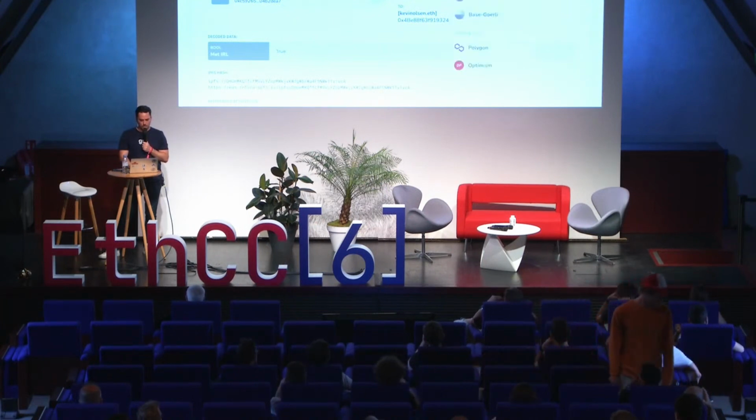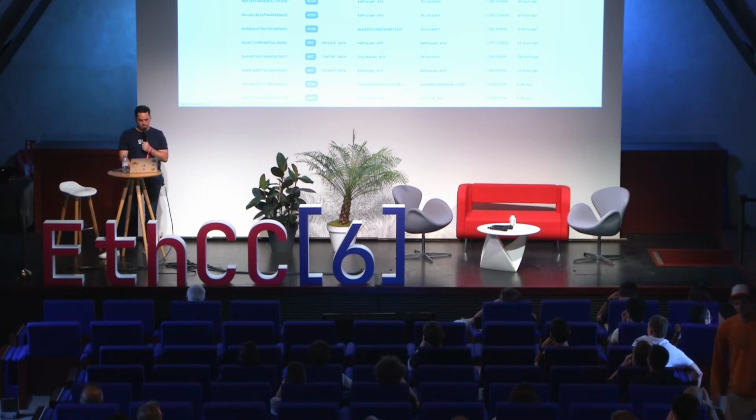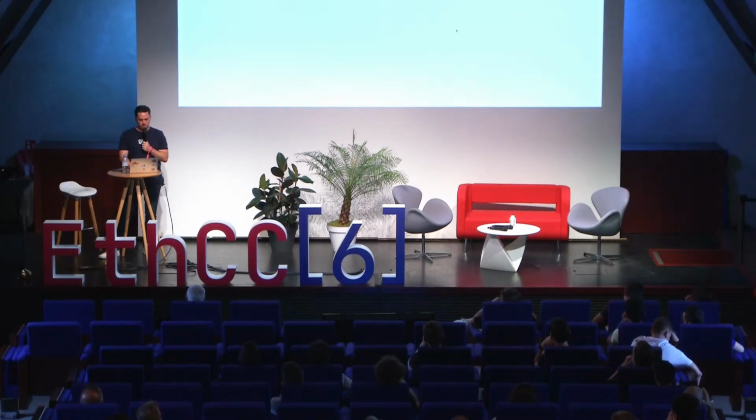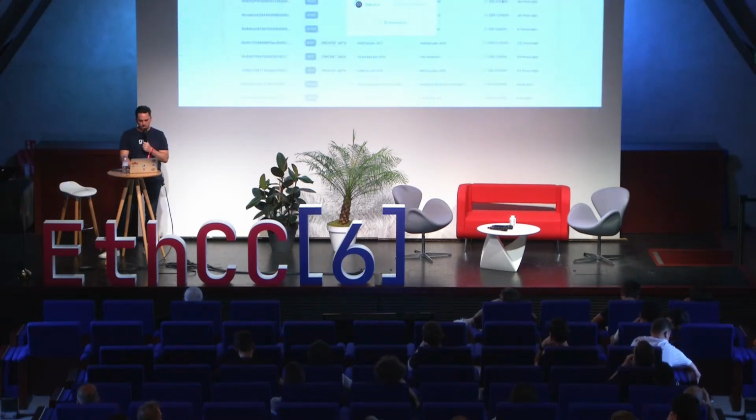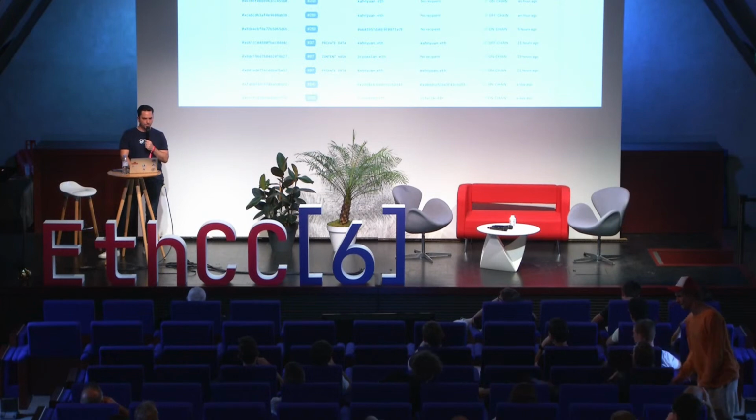Like, what's the reason you haven't added the revocability into the schema? I mean, it seems like every attestation must be revocable. Yeah, that's a great point. So every attestation, if you're the issuer, is revocable.